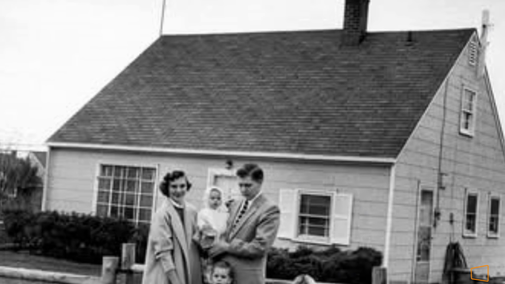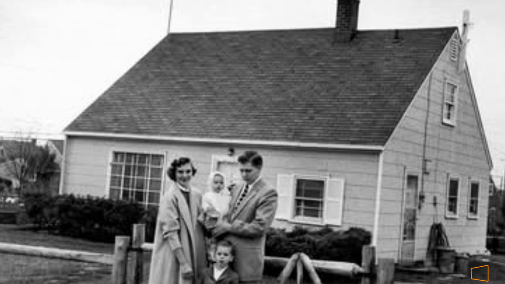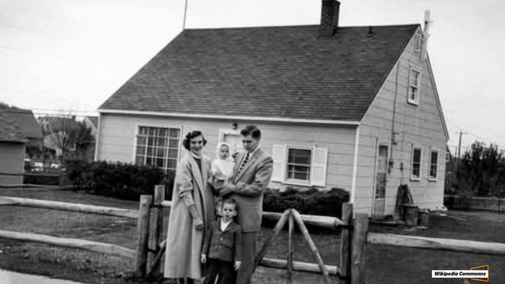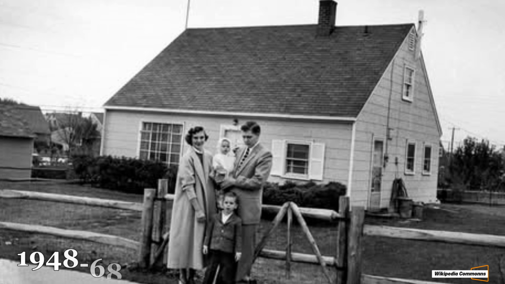The result was that the wealth that accumulated in the Cape-lined streets of Levittown and its hundreds of imitators across the country between 1948 and 1968 accumulated almost exclusively in white families. The Cape Cod house, as a system, did its job. The job, however, was different from the job advertised on the brochure.